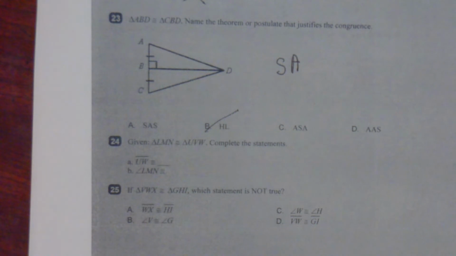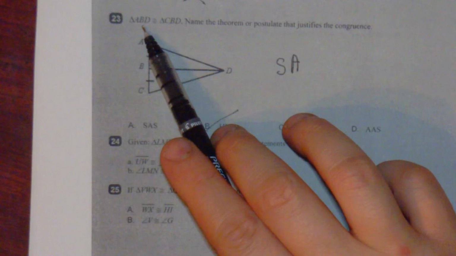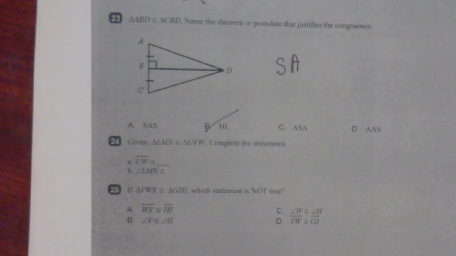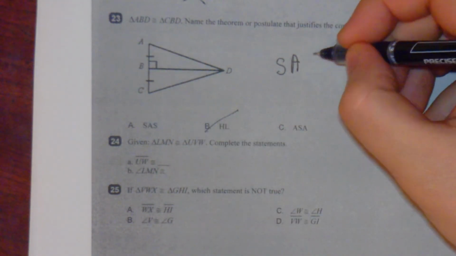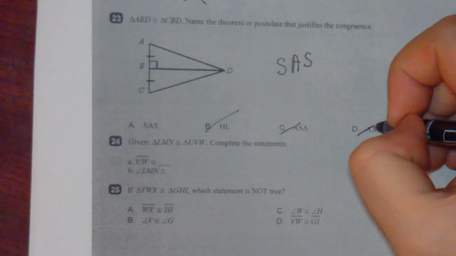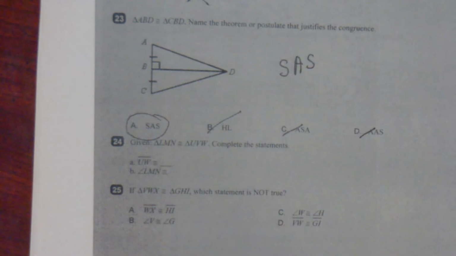If we look at the next piece of information here, we have BD. It's shared by both triangle ABD and CBD. BD, BD. If that's shared by both of them, then we know right away that it's a side length. So it can't be angle side angle, can't be that. So the only justified answer would be side angle side.